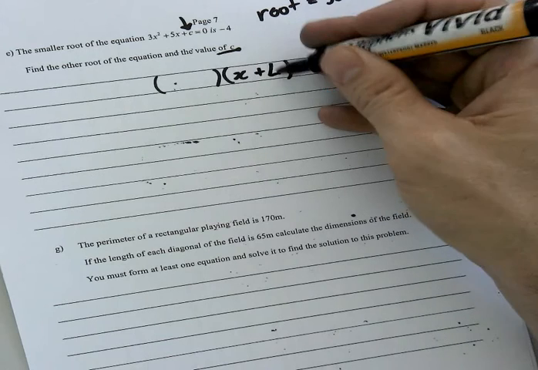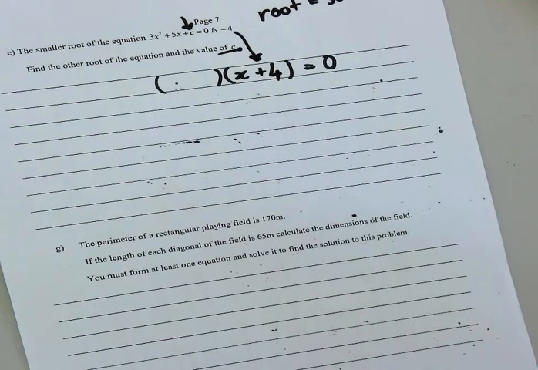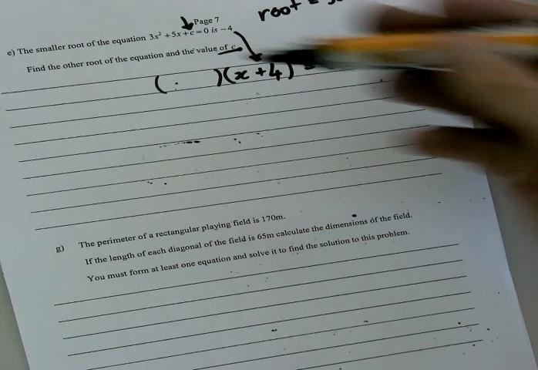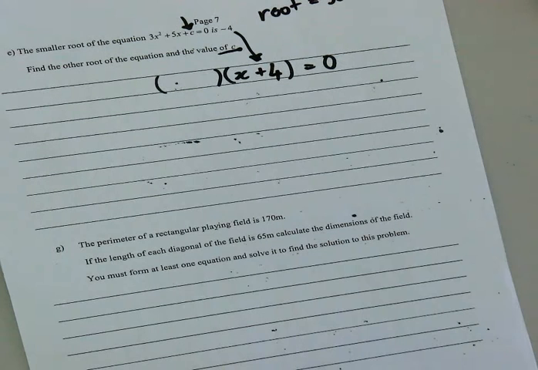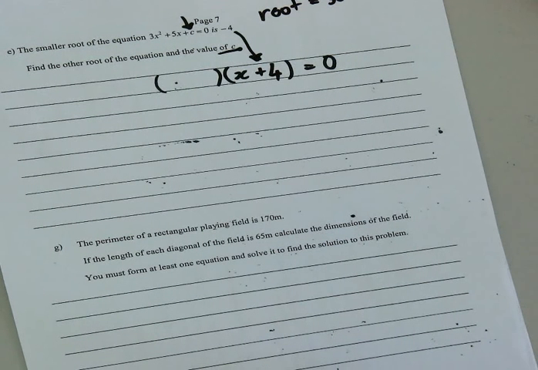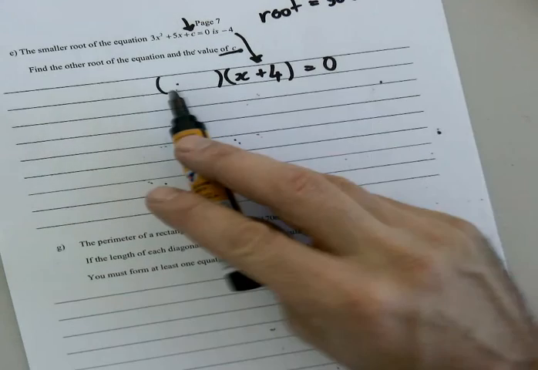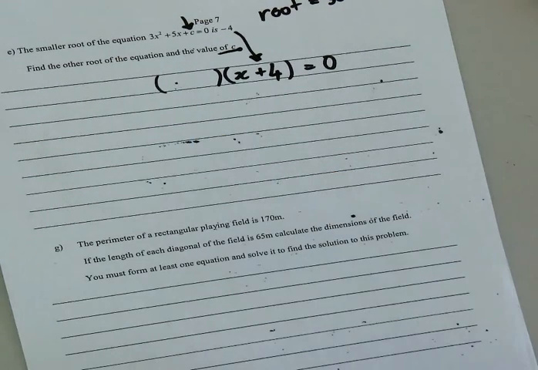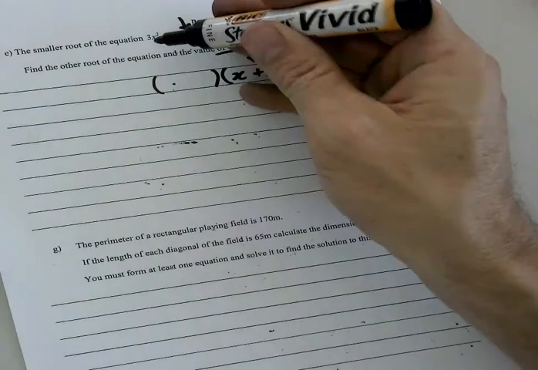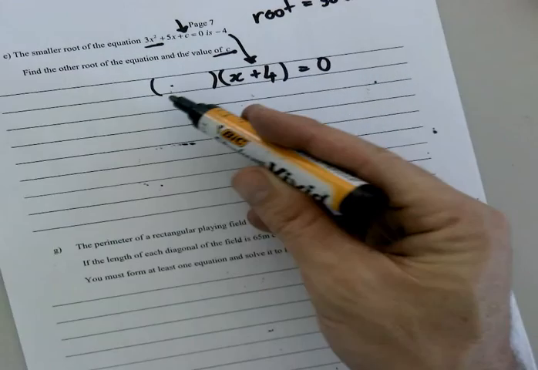Minus 4 means that one of the brackets is going to be x plus 4, or a multiple of that. It could be 2x plus 8 or something like that, but that doesn't really work with the numbers that I've got. So I'm going to go with that and see if I need to change anything. So pretty much what I'm asking myself is, what's the other bracket? To get the 3x squared part, what would have to be in the front of here?